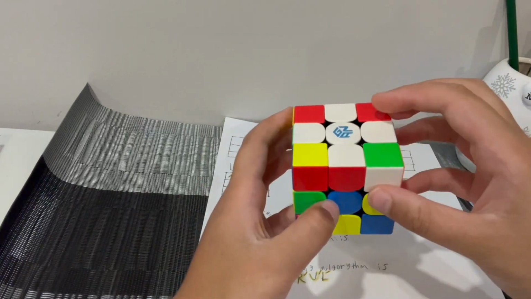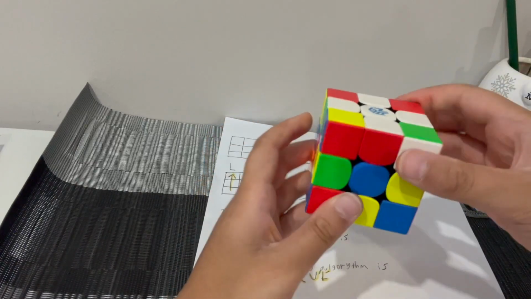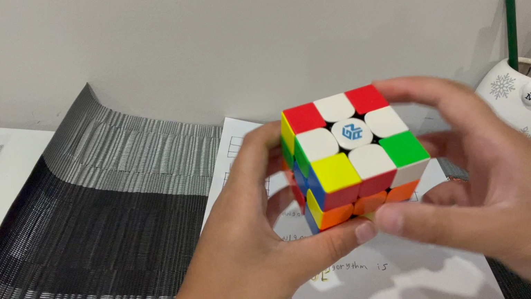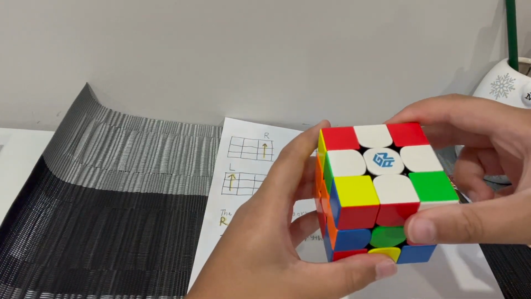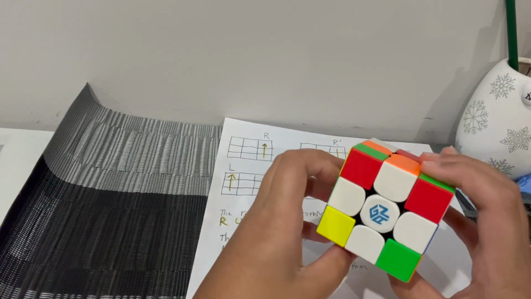As you can see, the centerpieces are improperly aligned. So you're just gonna want to twist them until they're aligned. So there. So once one color is aligned, you know that all of them are aligned.